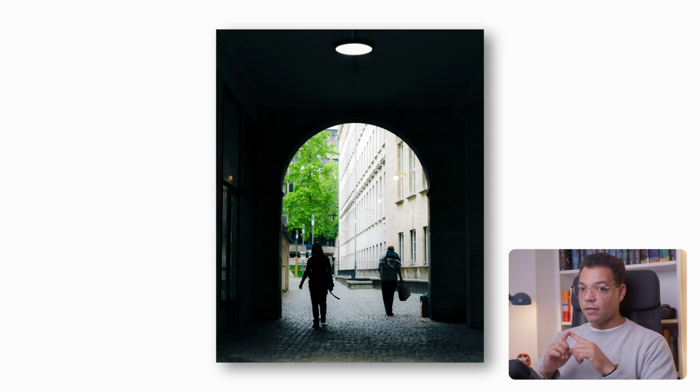So the key here is, if you are photographing people, to photograph them at the point when they are stepping out of the light. This is just very helpful to create more details and contrast at the same time, and it's just a very nice look that I like to go for.